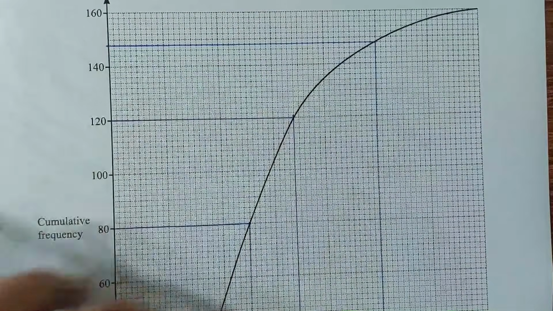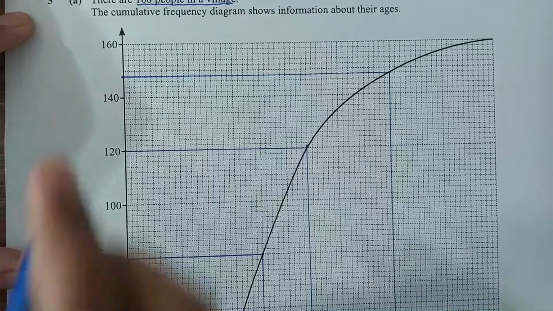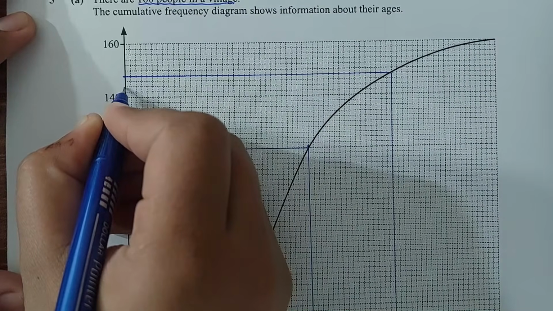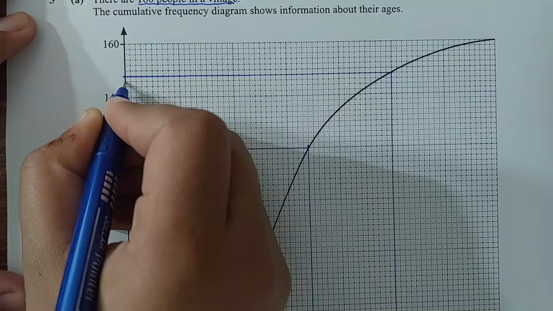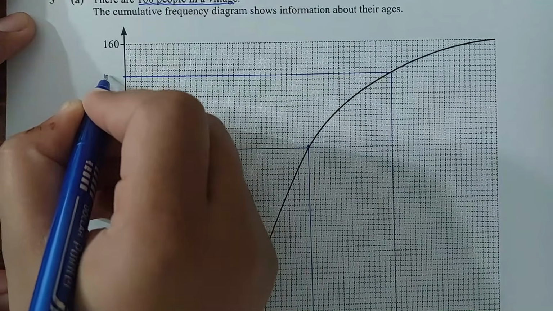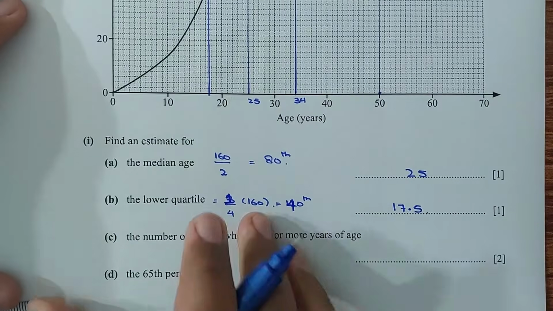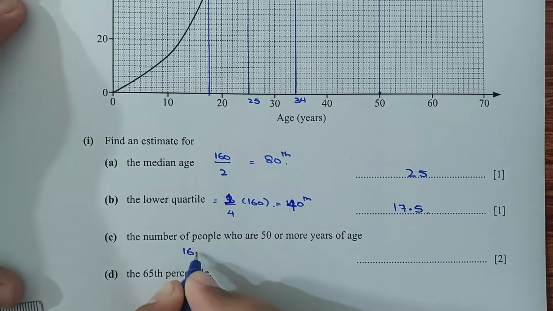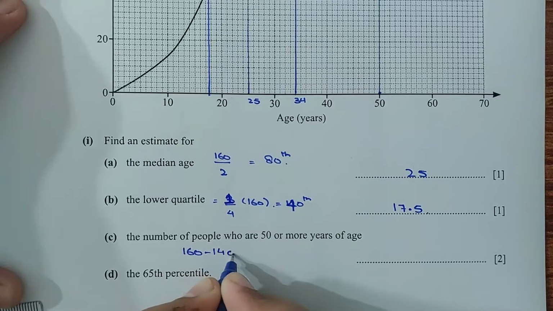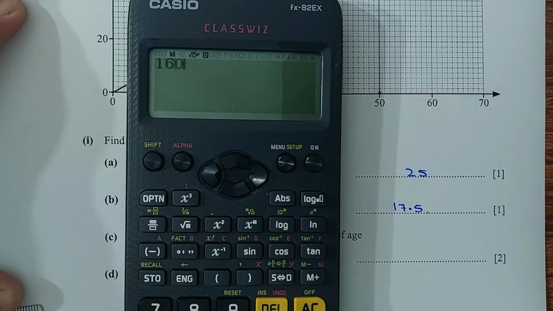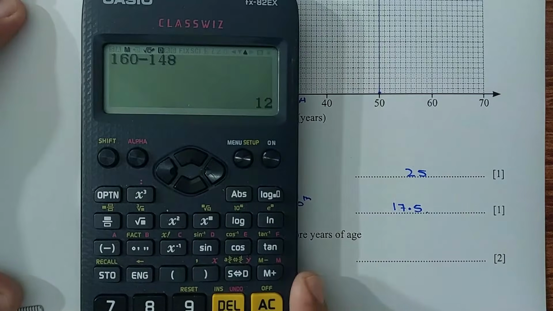Okay, and corresponding to 70, it's just 160. Okay, 142, 144, 146, and 148. So from 160 subtract 148, we can find the number of people. 160 minus 148, these are 12 people.